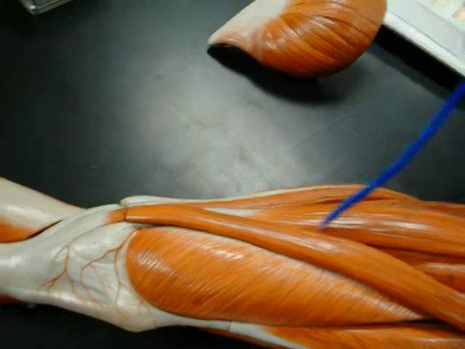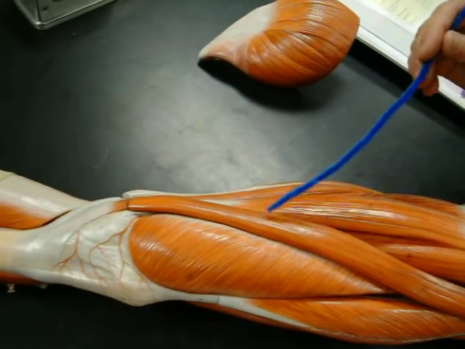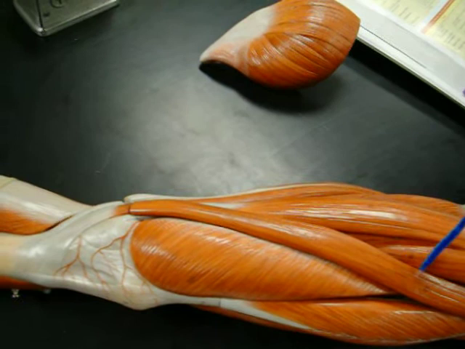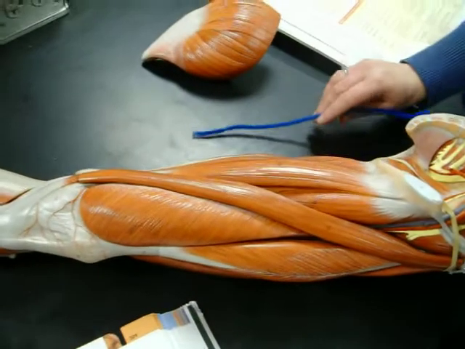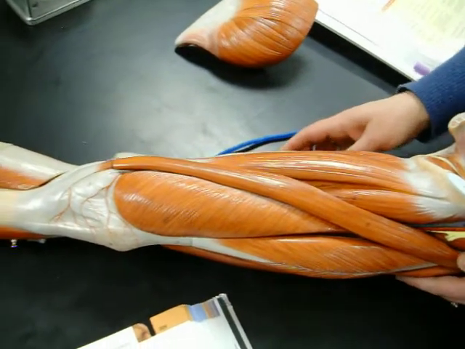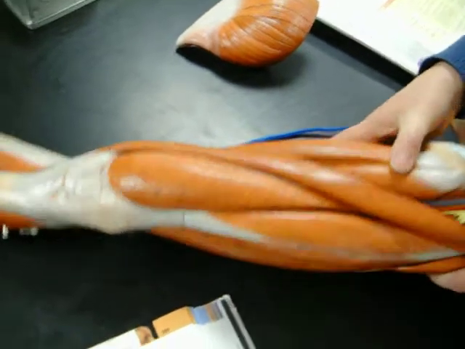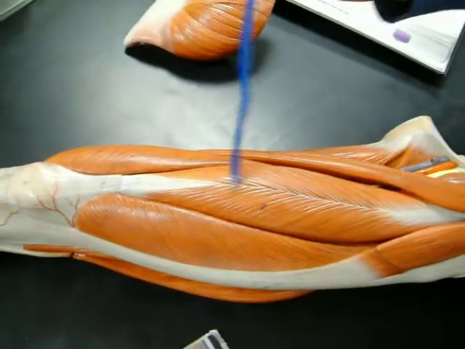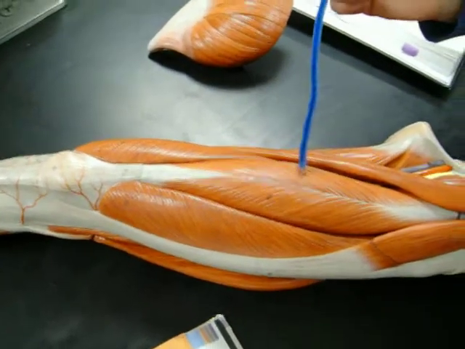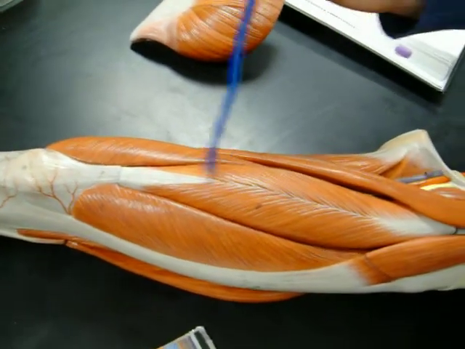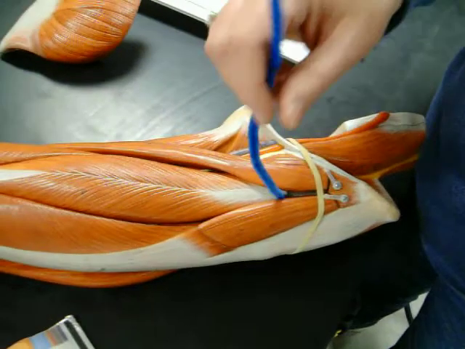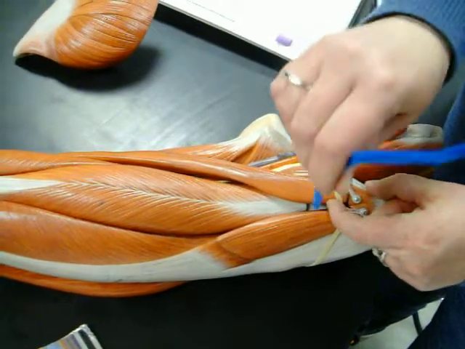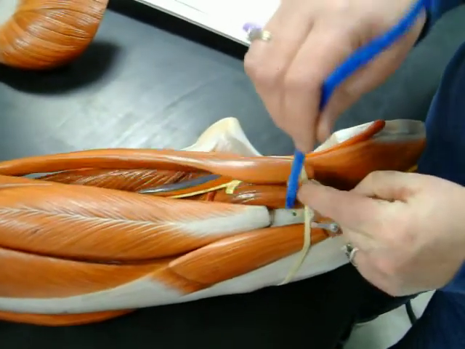The action is flexion at the knee, abduction, flexion, and lateral rotation at the hip. Innervated by the femoral nerve L2 through L3. The rectus femoris, right here. The origin point is the anterior inferior iliac spine and the superior acetabular rim of the ilium.